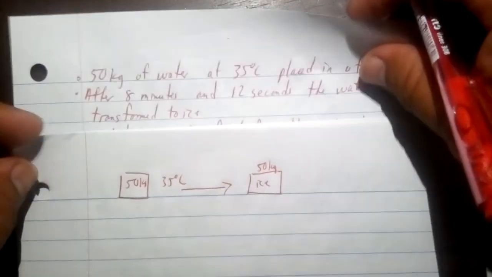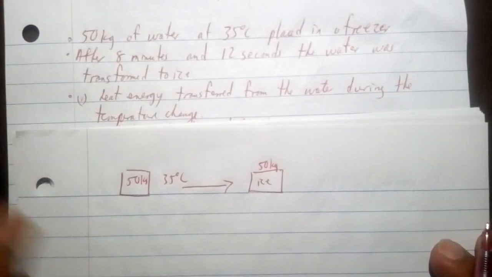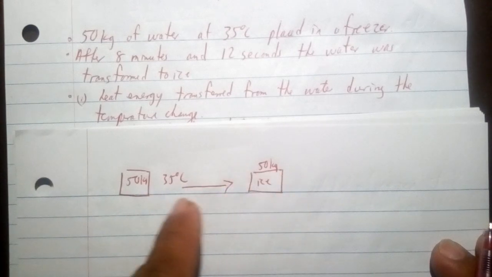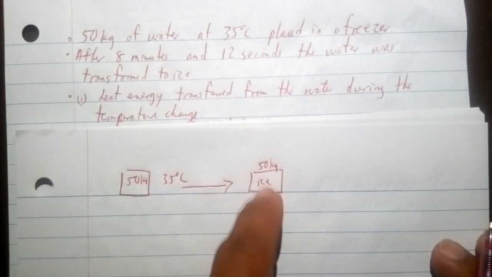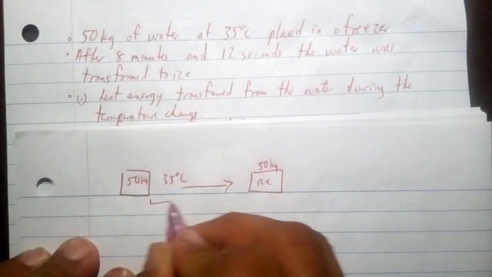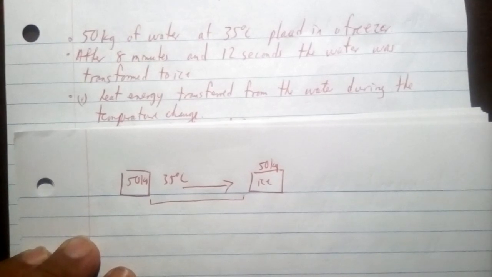Okay, so we know that for a fact. I want us to find out what is the heat energy transferred from the water during the temperature change. Remember, during the temperature change, not the phase change. So I need to know what is the amount of energy from this point to this point. That is the amount of energy we need.